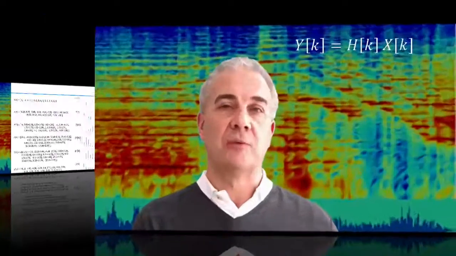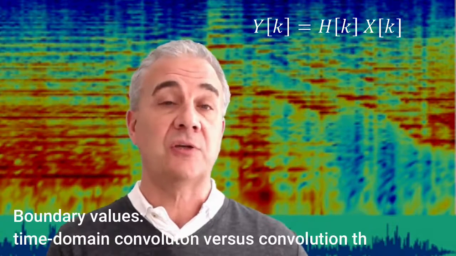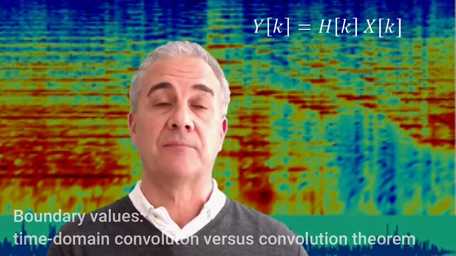Well, almost the same result, because it depends what you took as a value for x[-1]. This value you must choose if you do the convolution directly in the discrete time domain. But we did not have to pick that value when we applied the DFT-based convolution theorem. This issue of boundary values will be discussed in more detail in the last lecture.